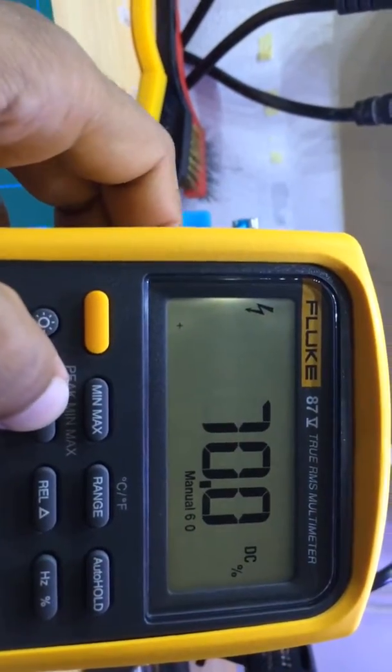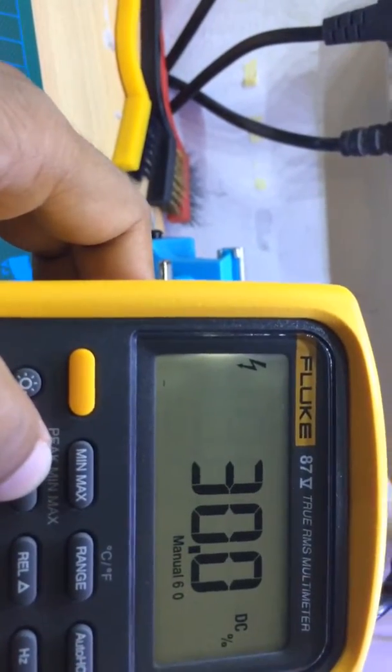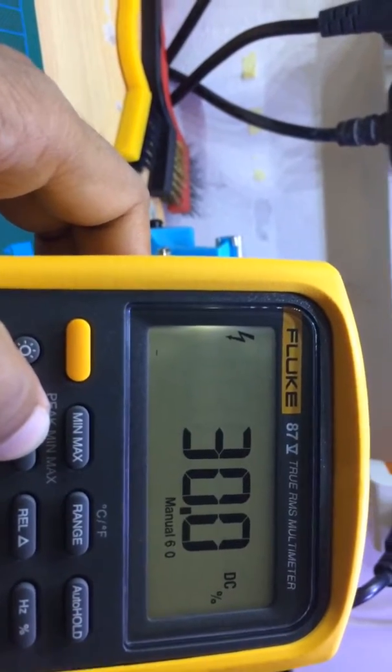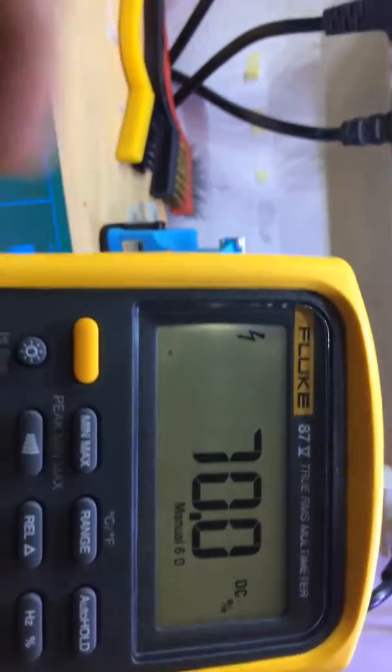Approximately on positive cycle, negative 30% off slope, negative slope, and this positive slope.